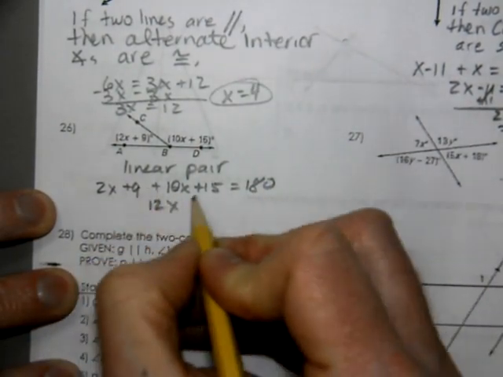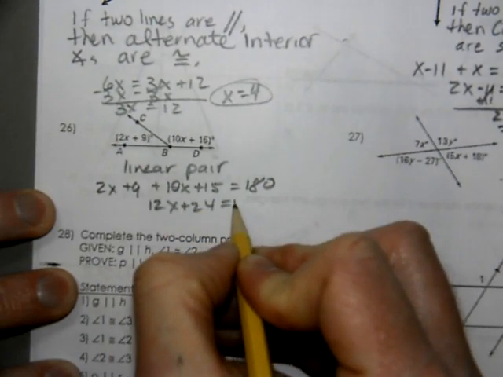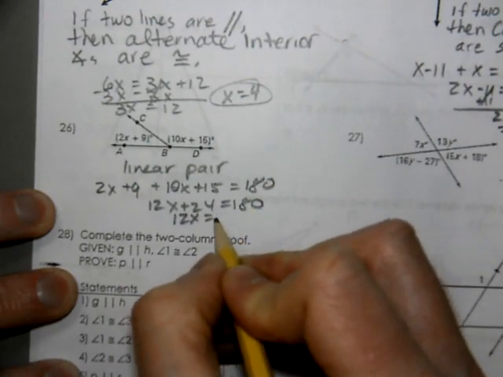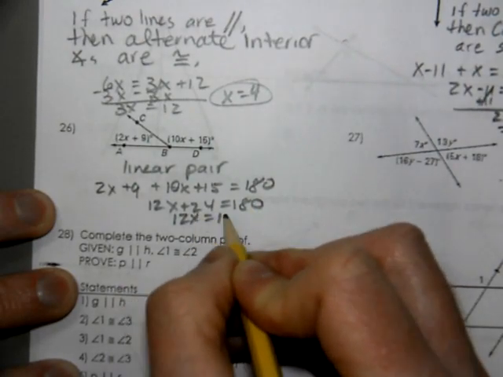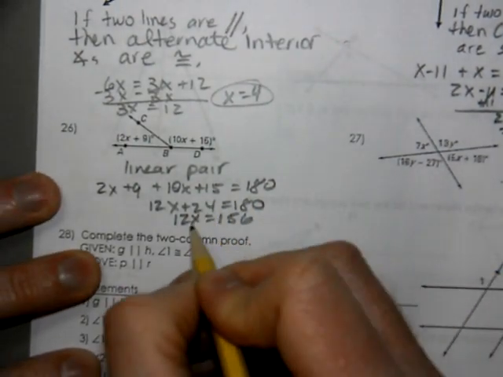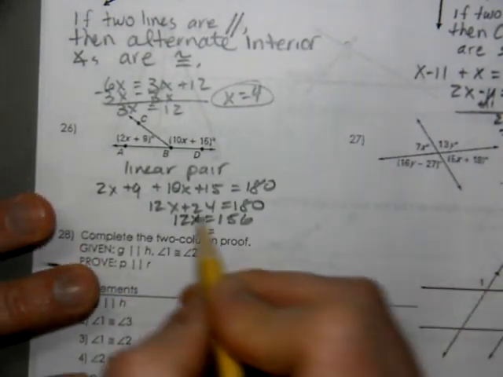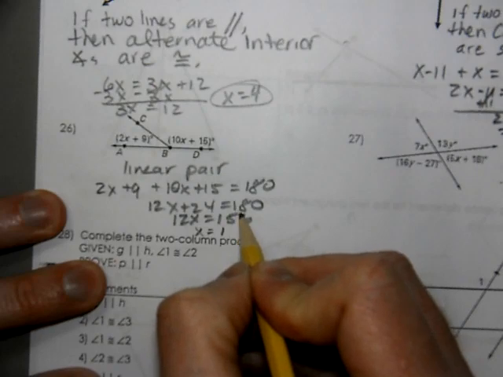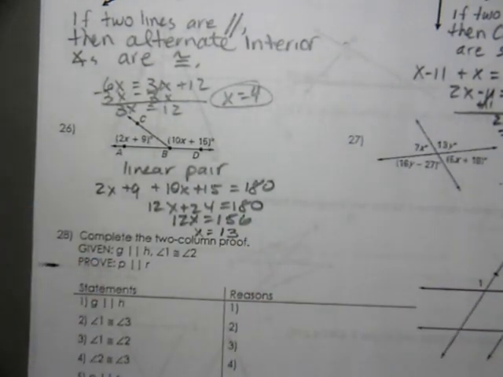That gives me 12x and 24. Subtract the 24 to get 156. Divide by the 12. 12 goes into 15 one time with 3 left over, and goes into 36 3 times. So x is going to be 13.